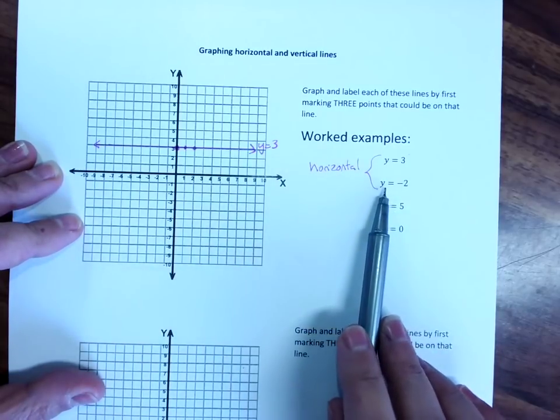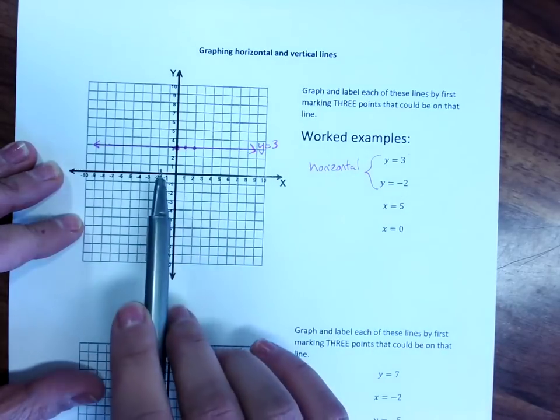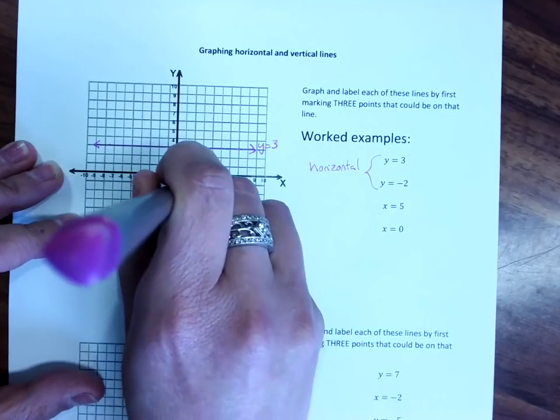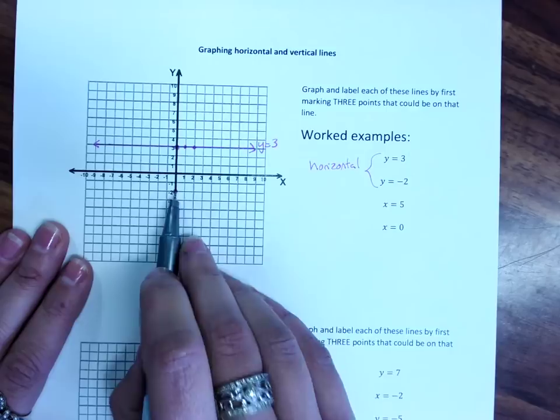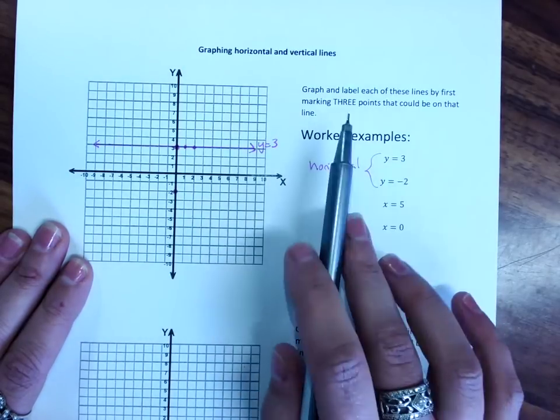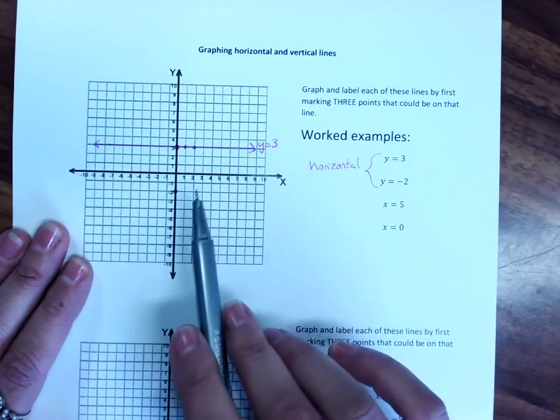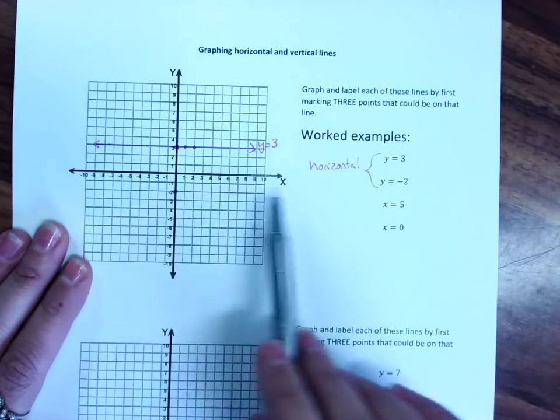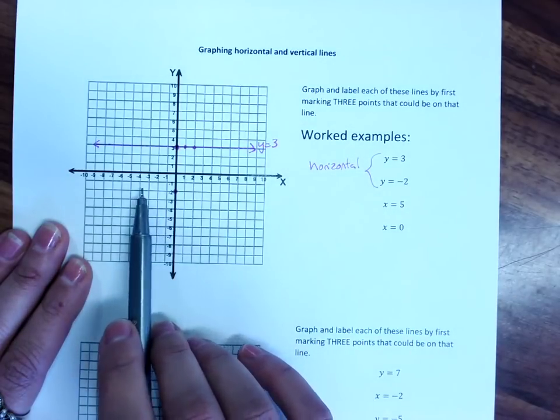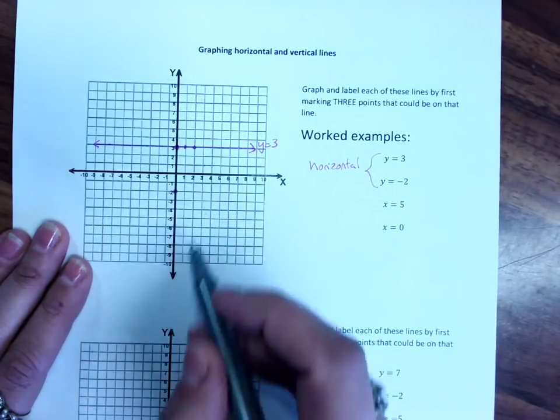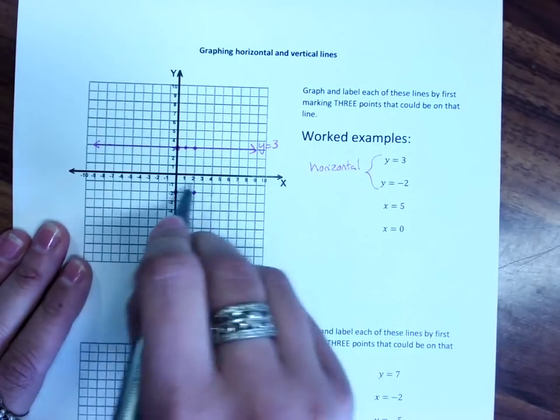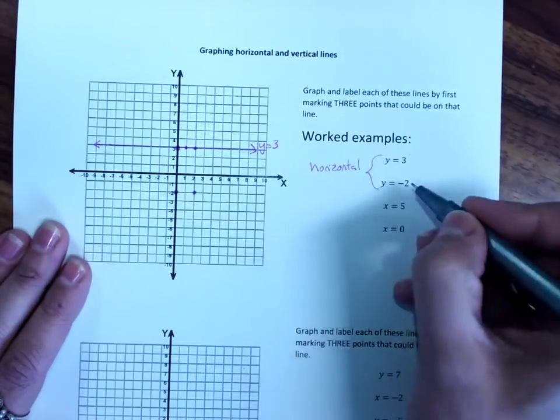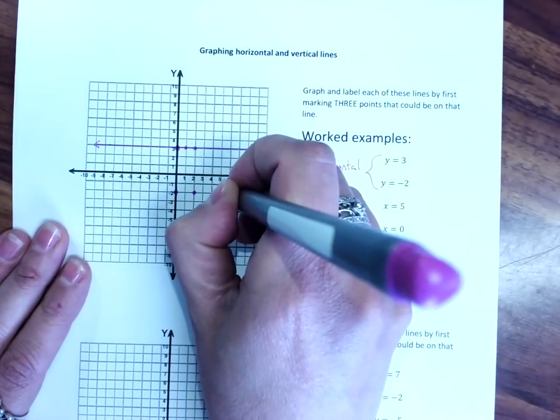So when we're graphing Y equals -2, we go to Y equals -2, and then it's a really good idea to pick another 2 points, so we've got 3 points that could be on that line. Any points at all where Y equals -2. So Y is -2 here. It doesn't matter what X is because Y is always -2. So I'm going to put another one there.